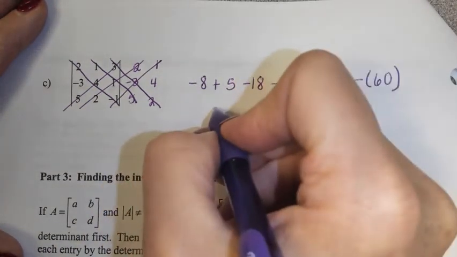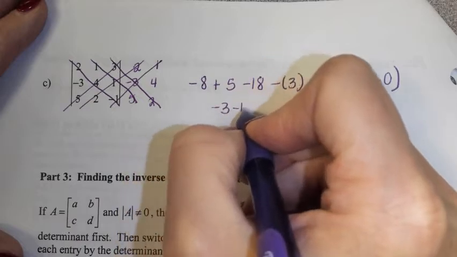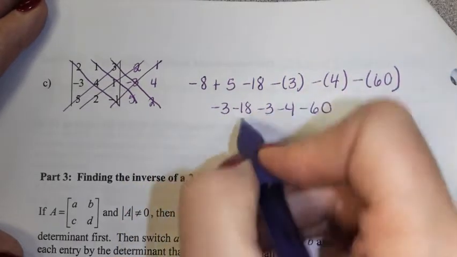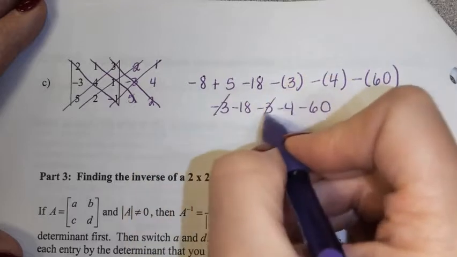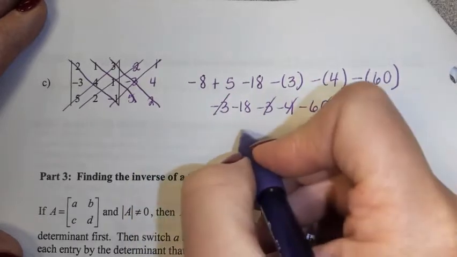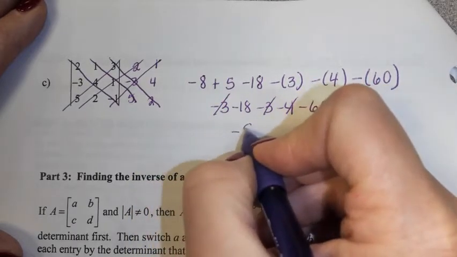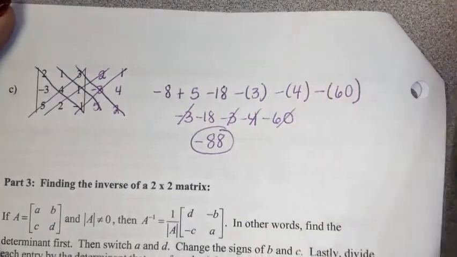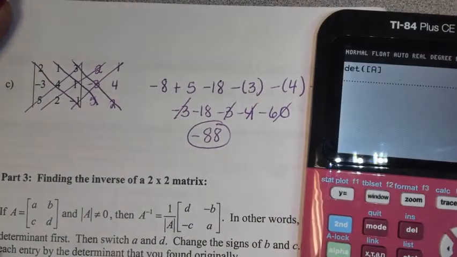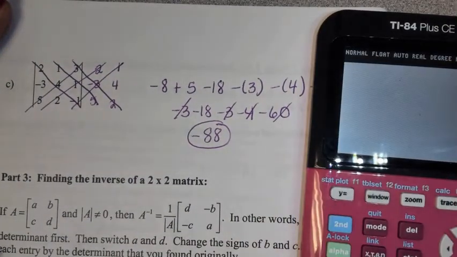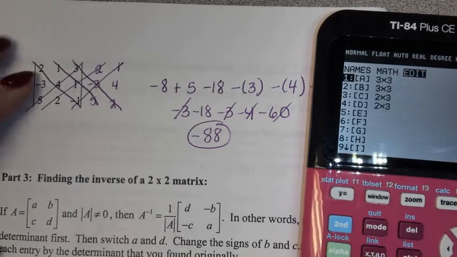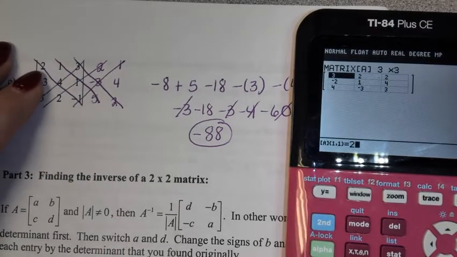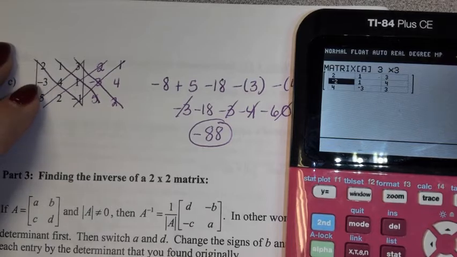Okay, and at this point, we can just combine all of these. Those are all negative, so we're basically just adding all those numbers. That gives us negative 10, negative 70, what is that? Negative 88. Okay, easy enough. If we want to check it, practice this. You want to be able to check it on your calculator. So first you got to put that matrix in. You're going to go under matrix, 3 by 3. You're going to put it in.